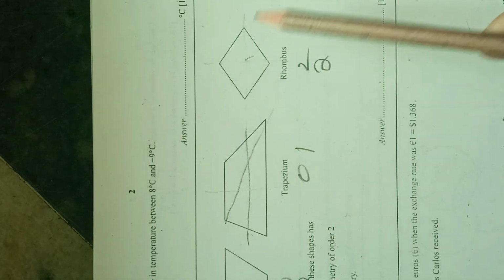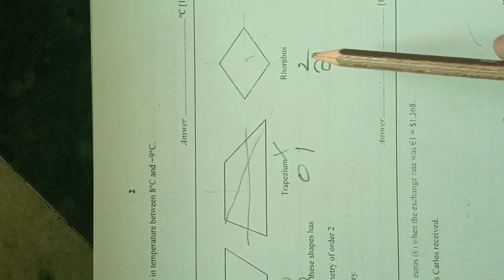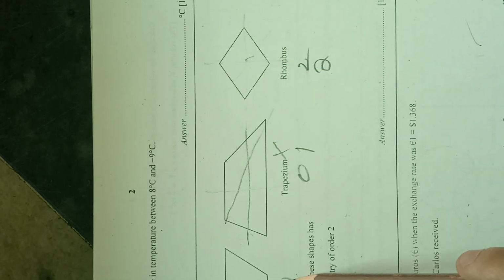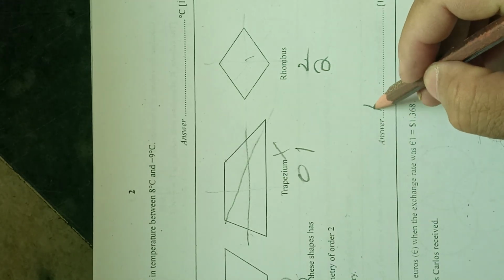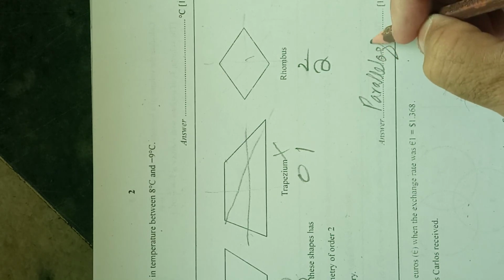So these two have rotational symmetry of order 2. So cancel this. And no line of symmetry. But this has 2 lines of symmetry. This does not have any line of symmetry. So this is the parallelogram. The parallelogram doesn't have any line of symmetry, but it has rotational symmetry of order 2.